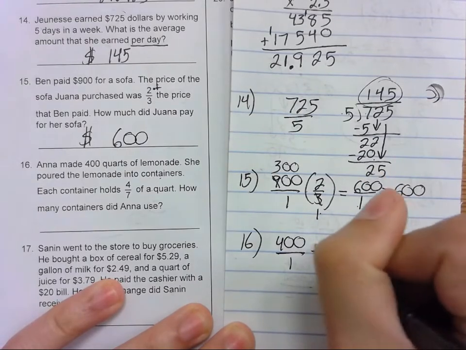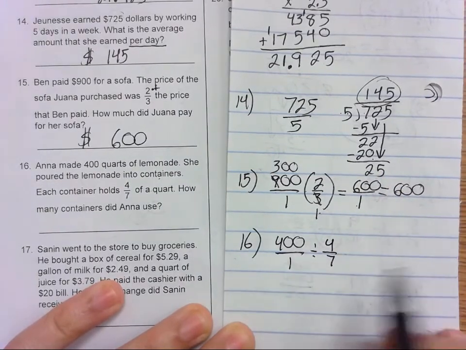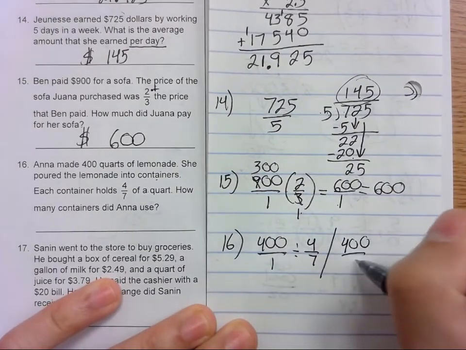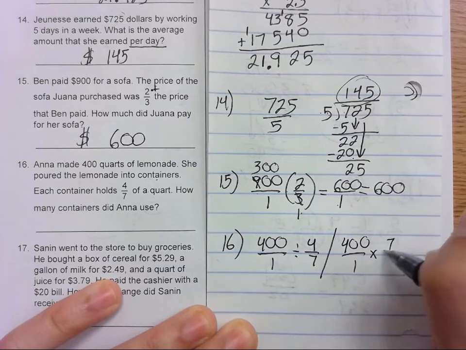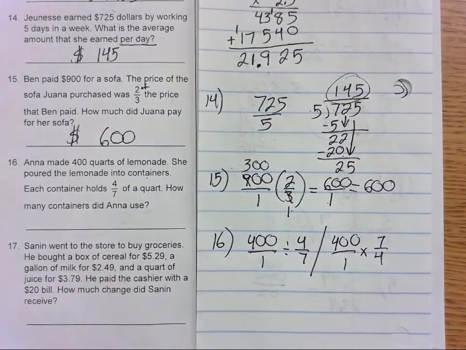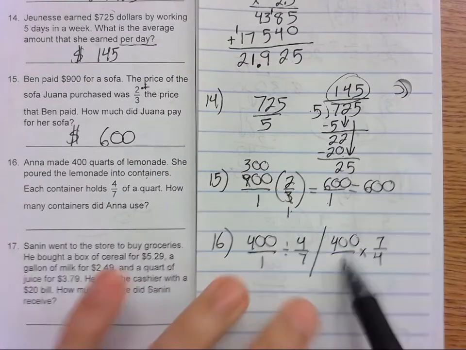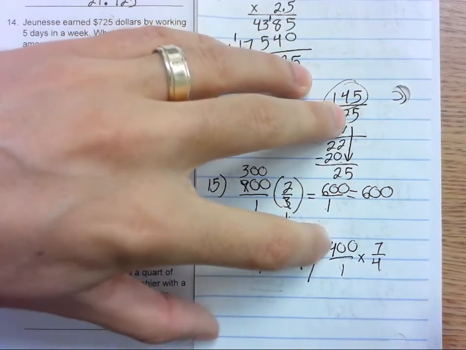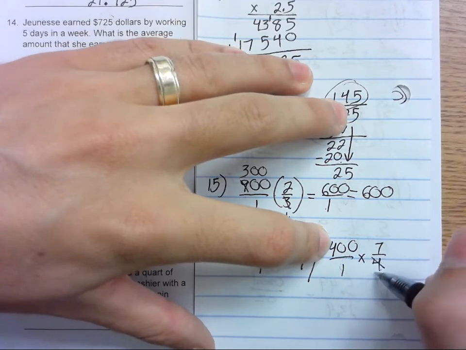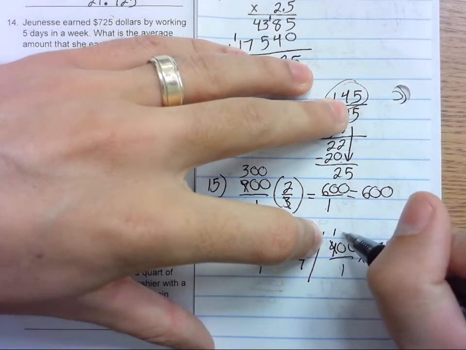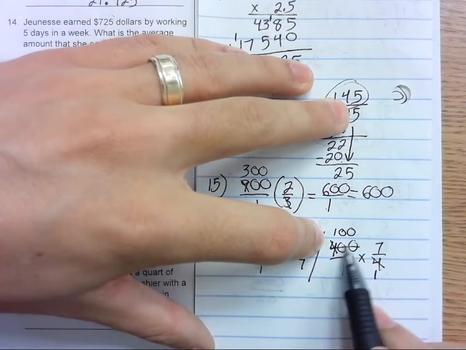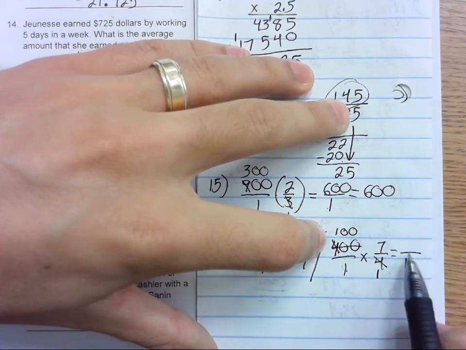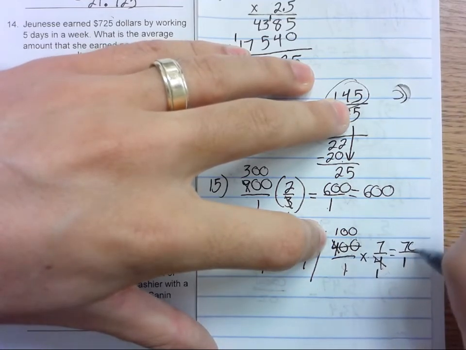So it'd be 400 over 1 divided by 4/7. We don't divide fractions. We have to multiply by the reciprocal. Again, we could multiply here, but don't. Notice this relationship. You can cover up these two zeros if you need. You have a 4 and a 4, so divide them both by 4. 4 divided by 4 is 1. 4 divided by 4 is 1. Bring these two zeros. 400 divided by 4 is 100. We're left with 1 times 1 for the denominator is 1. 100 times 7 is 700.